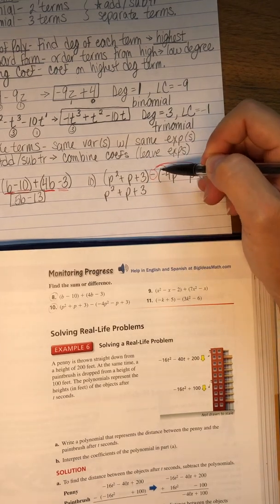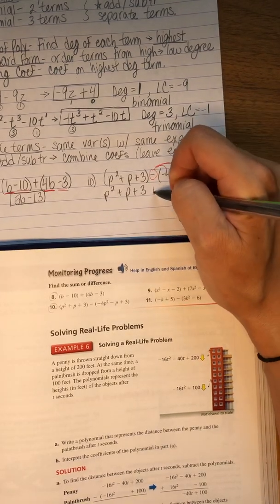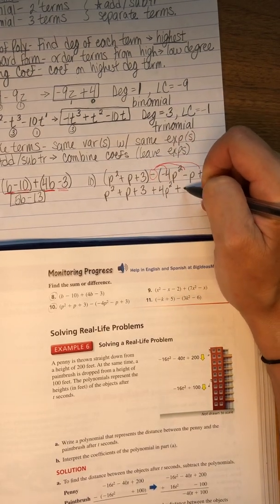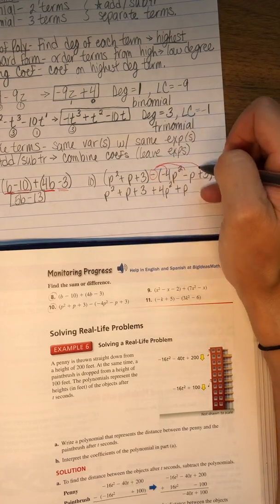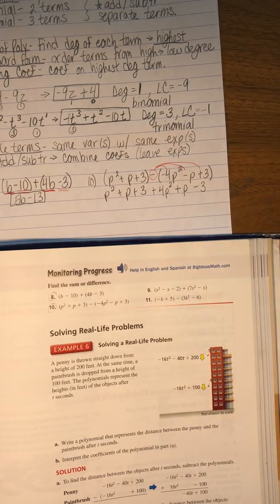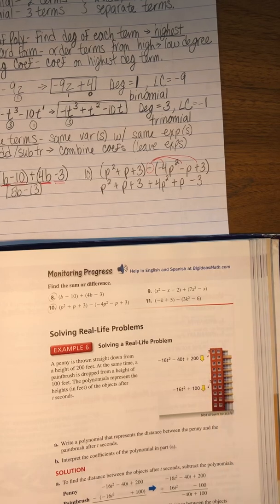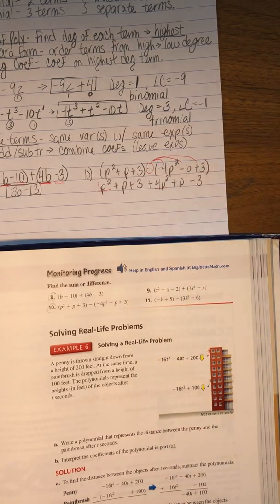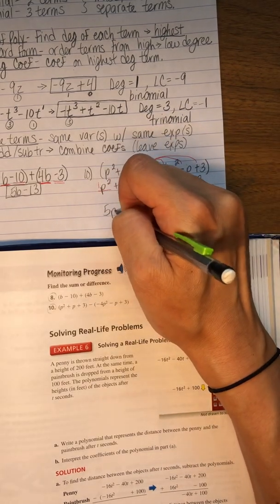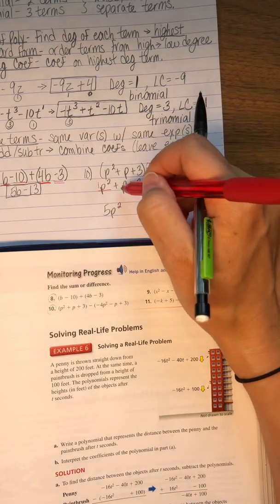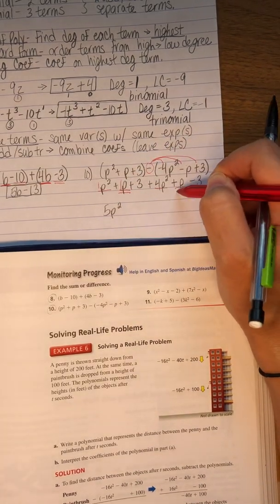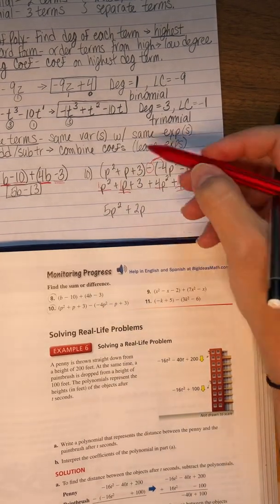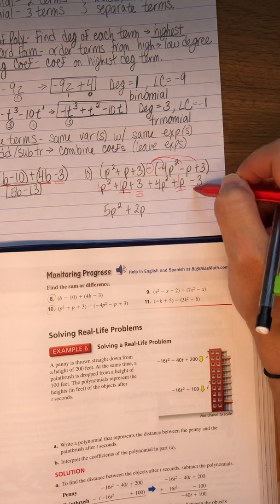Now let's distribute this minus. Negative and negative make positive 4p squared. Negative and negative make positive p. And then this would become minus 3. All right, now that this is addition, let's add together the like terms. This is a 1p squared and 4p squared. That makes 5p squared. Then this is a positive 1p and another 1p. That makes 2p. And then finally, this is a positive 3 and a negative 3.